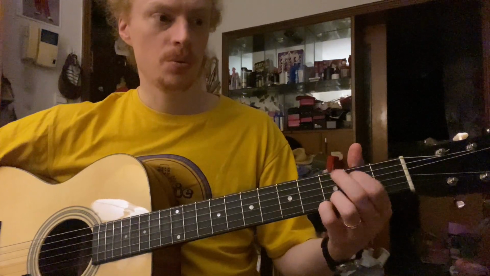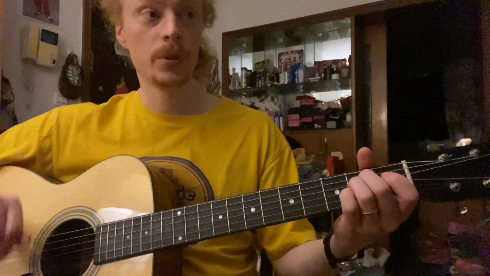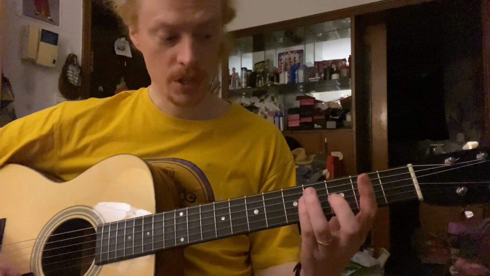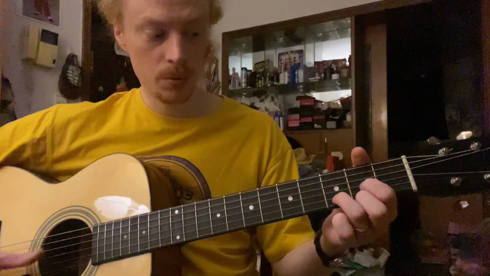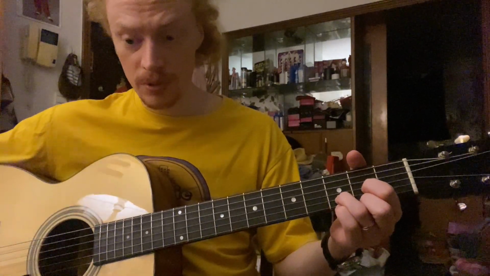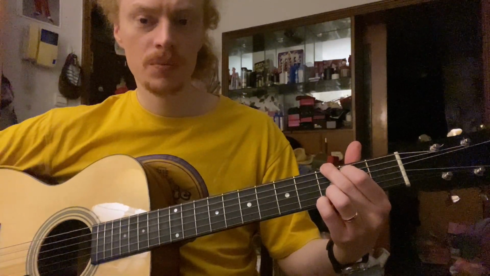So the 6th chord is E minor, which is the relative minor in the key of G. You've got the 3 chord, the B minor, and then the 5 chord, the D, which resolves naturally very well back to the 1 chord, the G.